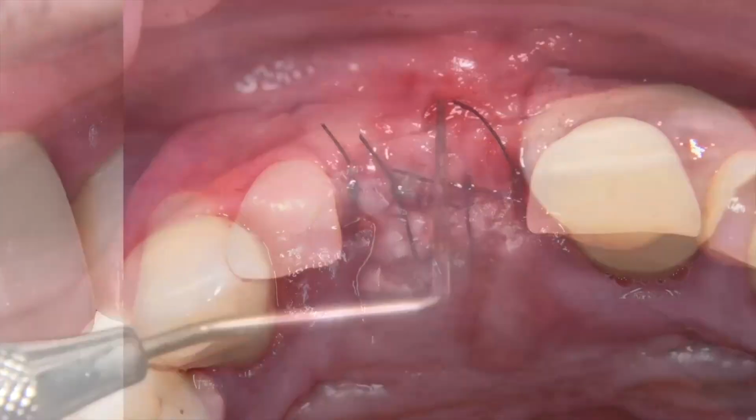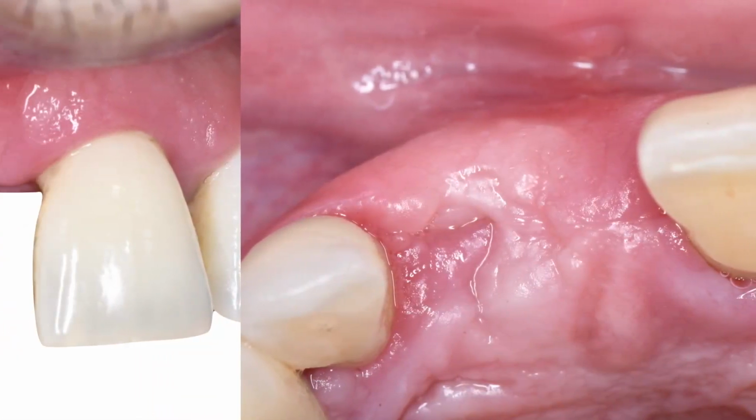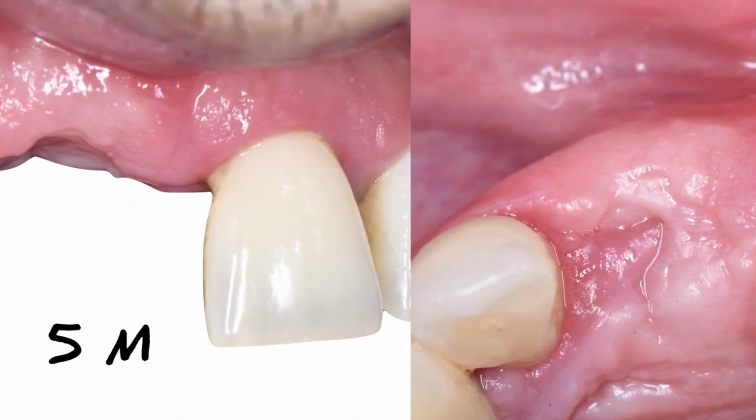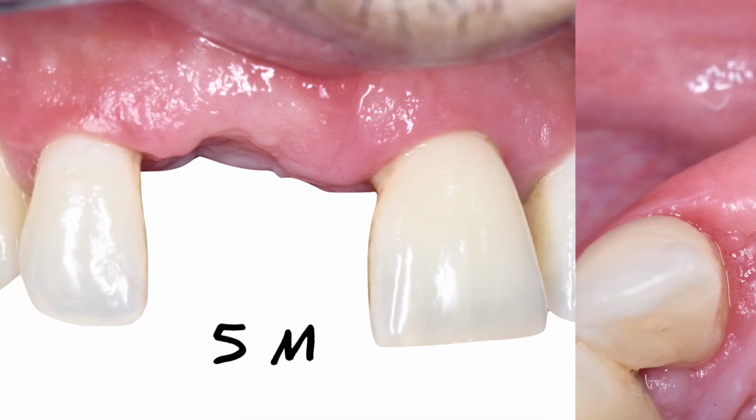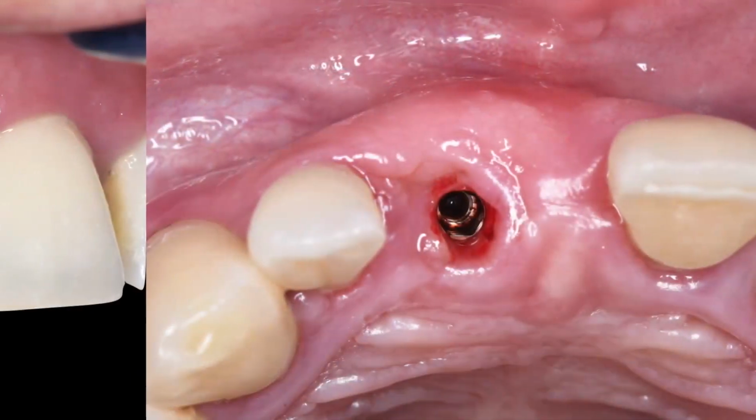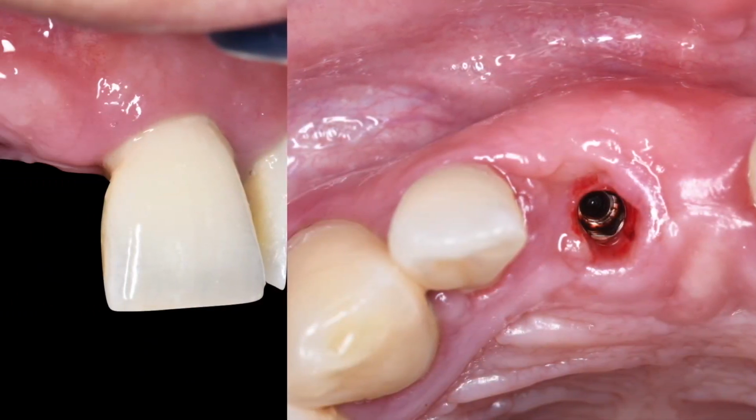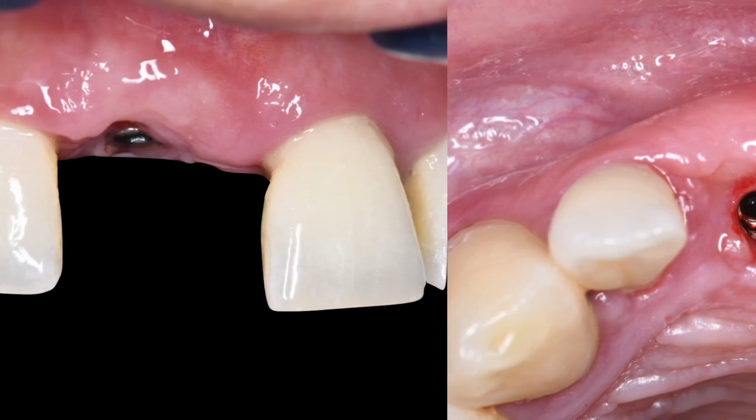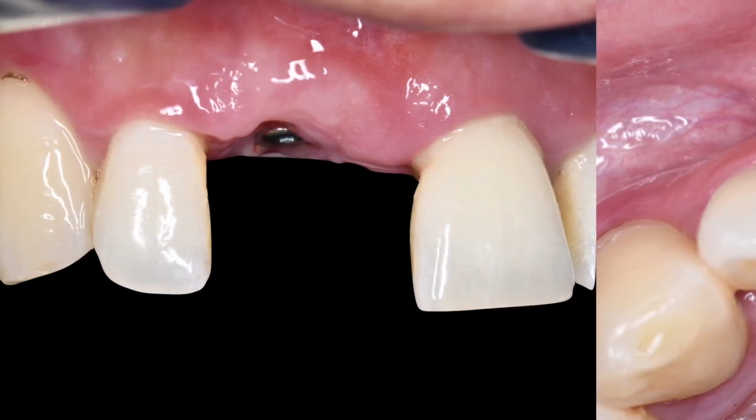And so this is the clinical situation 5 months after implant surgery, when we go to uncover the implant. We have reconstructed the soft tissue with keratinized gingiva correct in height and thickness, and we also radiographically reconstructed a correct profile of the bone tissue.